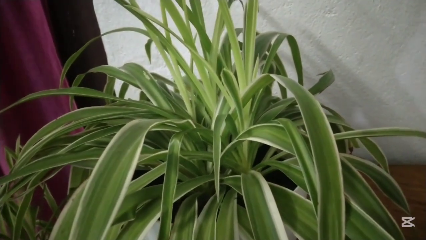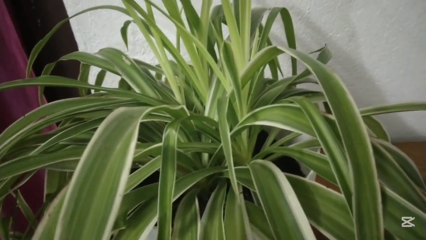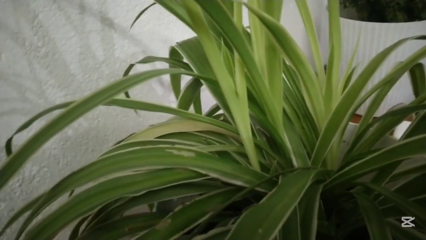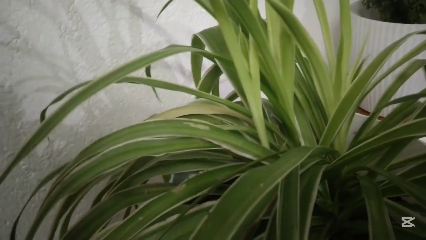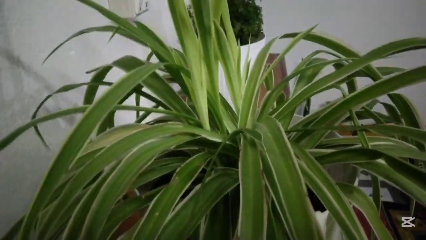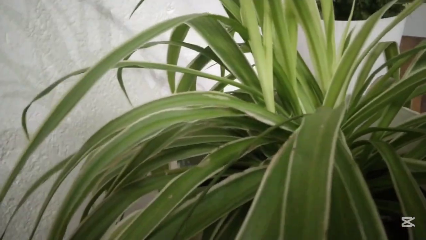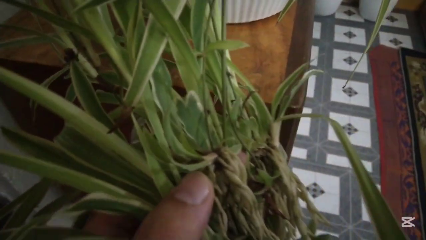This is a spider plant, and this plant multiplies or reproduces through asexual reproduction. Mainly the spider plants reproduce through their vegetative parts. So spider plants reproduce through their vegetative parts, therefore asexual reproduction is also known as vegetative propagation.